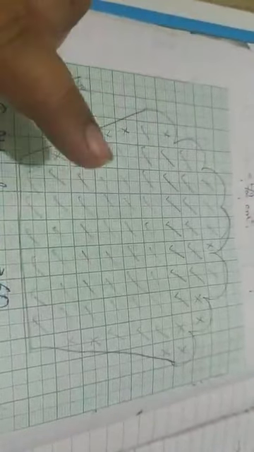Now we have drawn this shape on the graph paper. Now what we are going to do is see how many complete squares on this graph paper are coming inside this shape, whatever we have drawn.